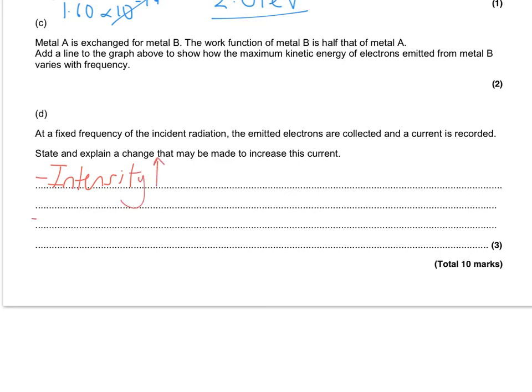And so in terms of explaining what that means, it means there's more photons incident per second. So you've increased the rate of photons. Or you've got more photons incident per second. And in terms of explaining how that works, each photon has a 1-to-1 interaction.